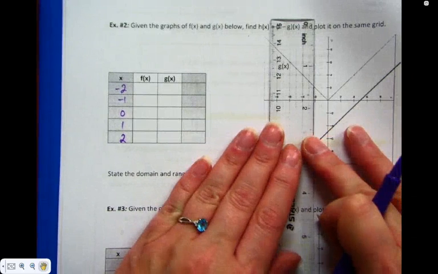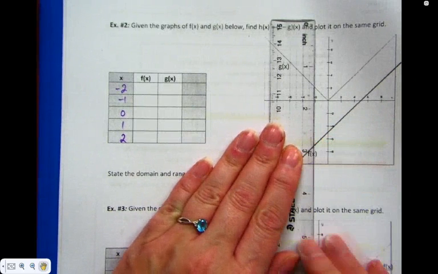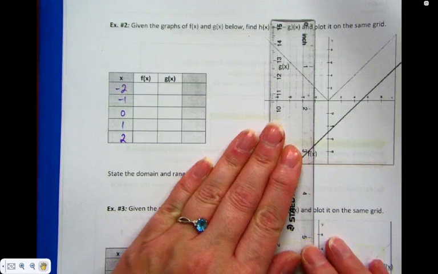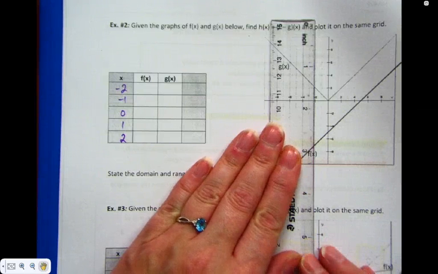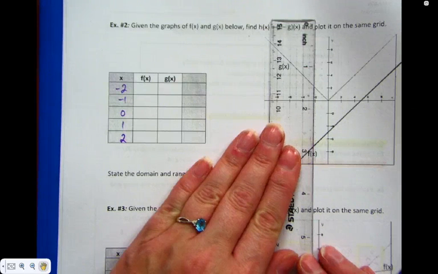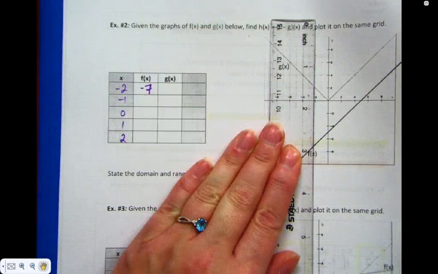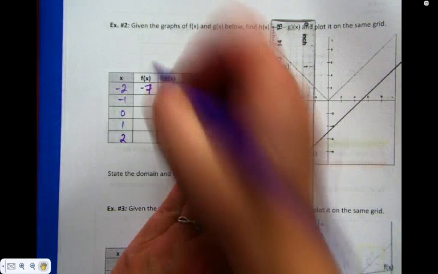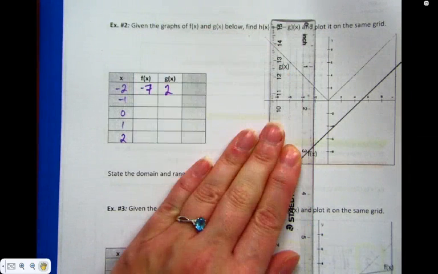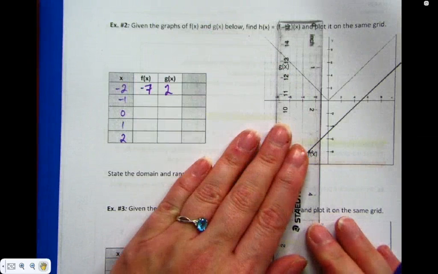I'm visual, so I like to go with my ruler. If you don't need the ruler, don't use it. So go down to f of x first, figure out the y value. f of -7, and g of x. Okay, go over to -1.